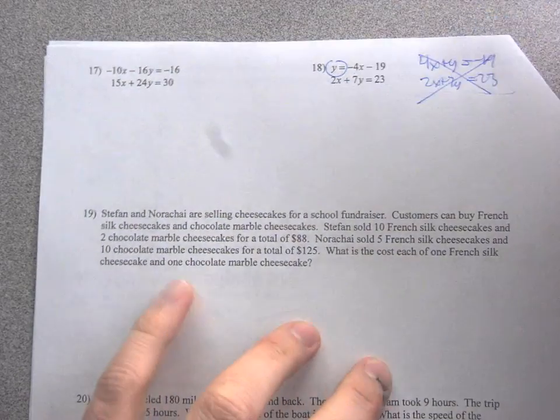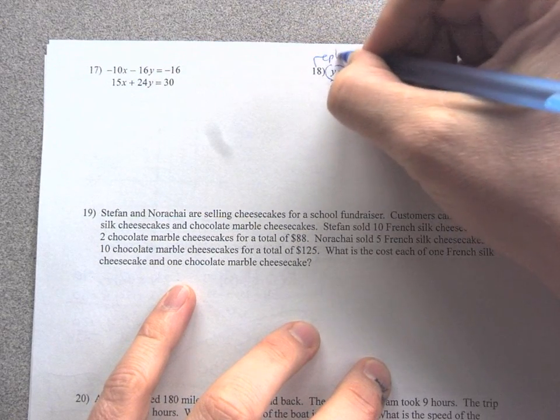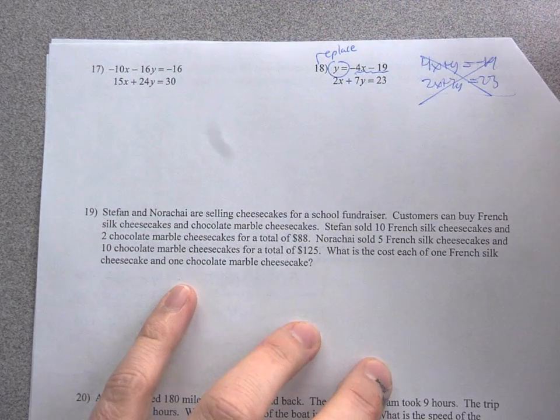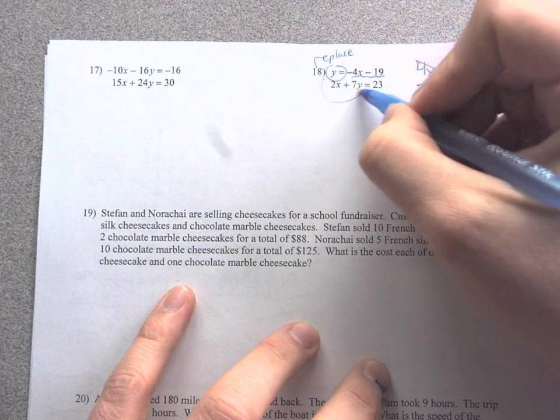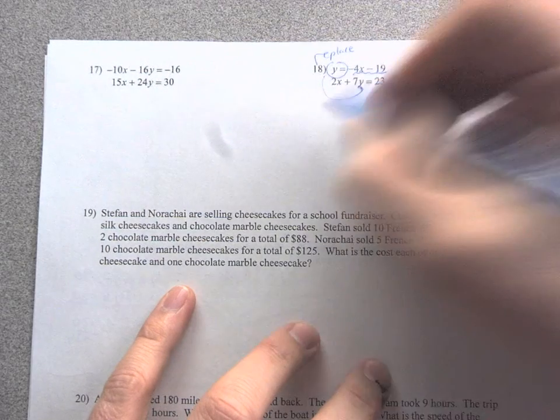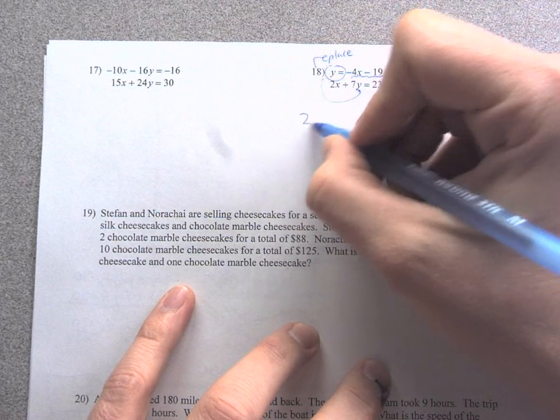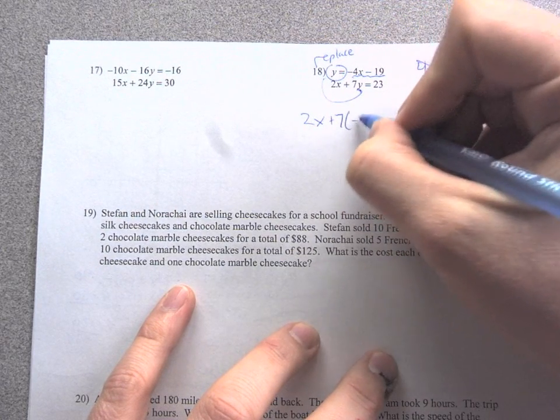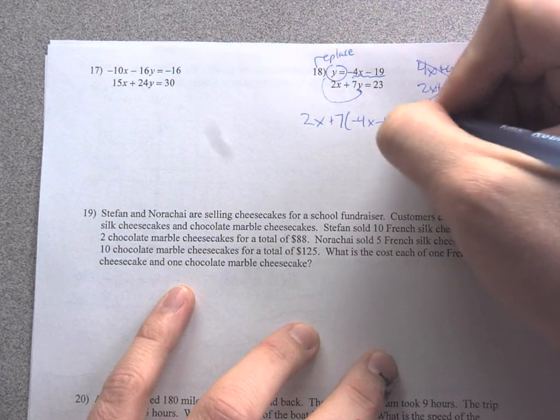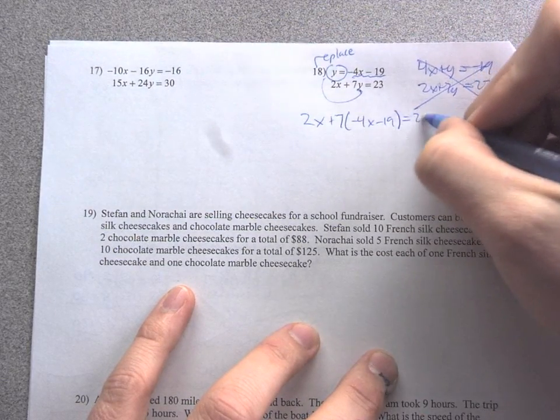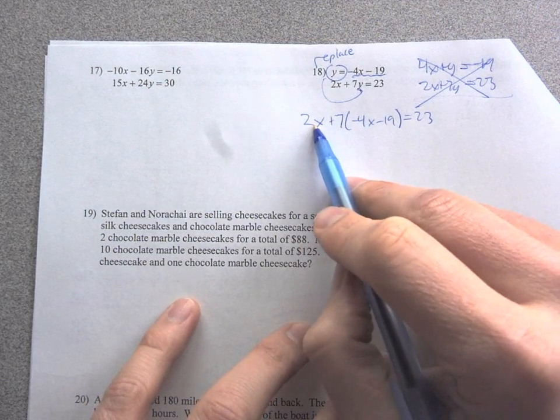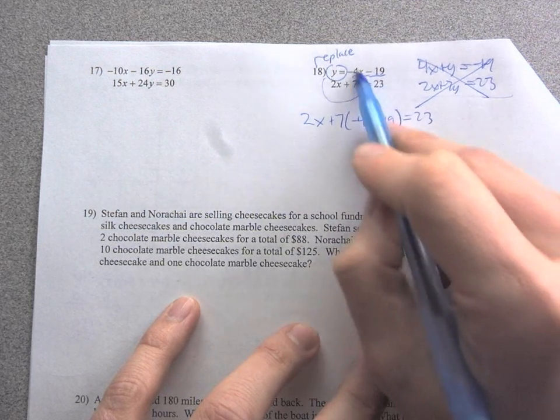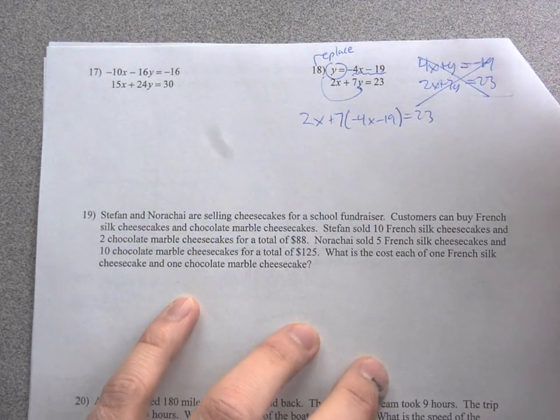That means I'm going to replace y. So I like to write myself a little note, replace y. I'm going to replace it with this. I'm going to replace that y in the second equation. So I'm going to rewrite the second equation: 2x plus 7y, but instead of y, I'm going to write negative 4x minus 19 equals 23, right? So 2x, 7, y, but instead of y, I wrote this expression. I replaced it, and then 23.